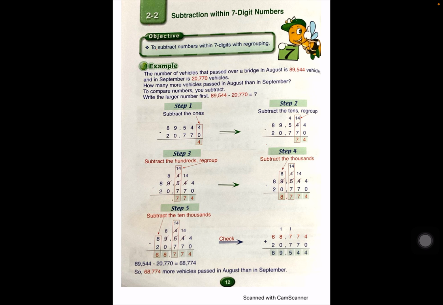This is Ms. Daid again, and today we are going to have a new lesson. Our lesson is 2.2. The title of my lesson is Subtraction within 7-digit numbers. 7-digit numbers, that means it reaches millions. Okay? Now, look at the objective. My objective is to subtract numbers within 7-digit with regrouping, meaning borrowing.